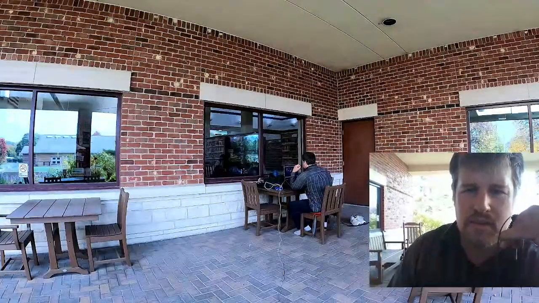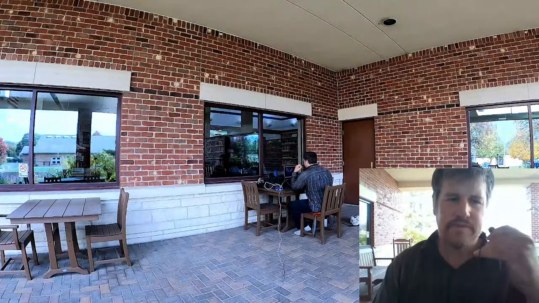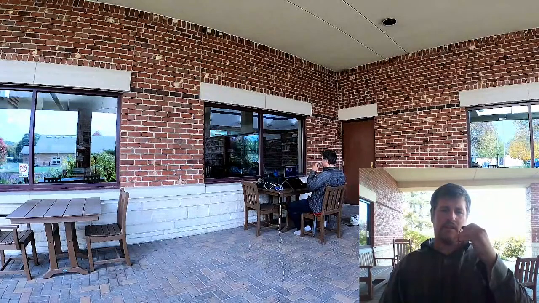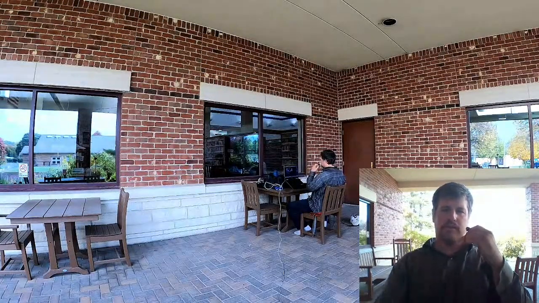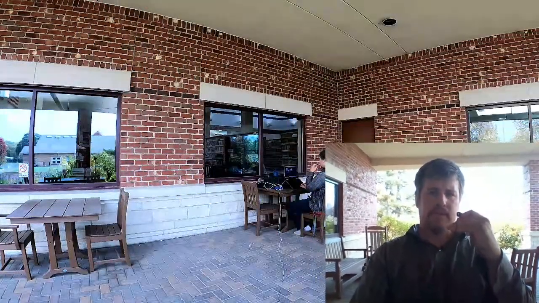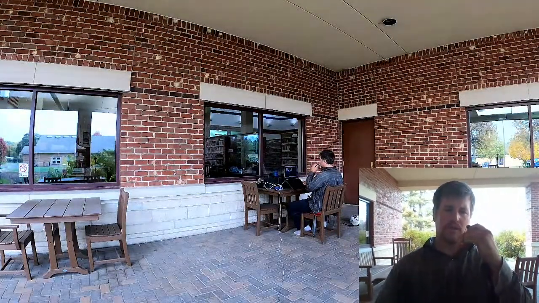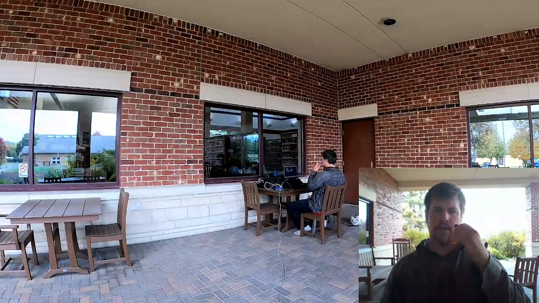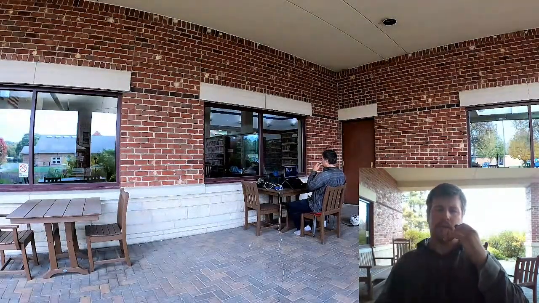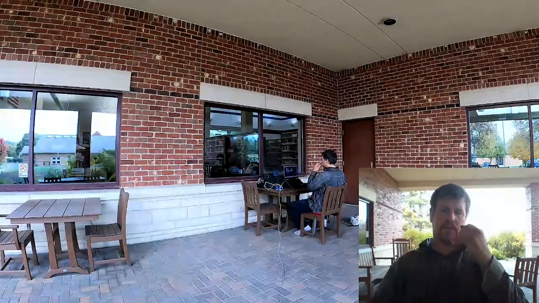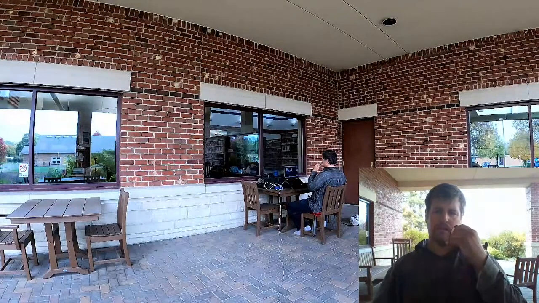Here, I'll show you the other tables. I got this camera on a table too, the GoPro. So you can kind of see stuff behind me too. This is a nice patio that nobody uses. And there's a goldfish pond right behind me, and you pay 25 cents for the candy at the candy dispenser, and they've got fish food in there.